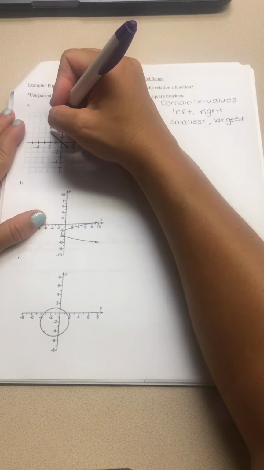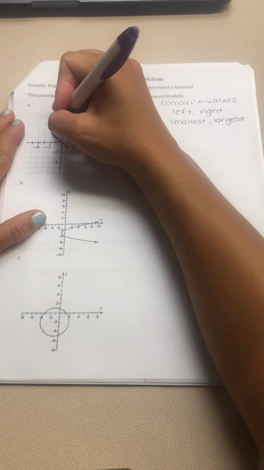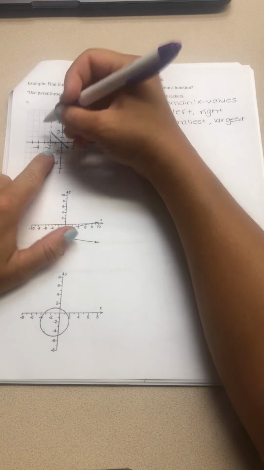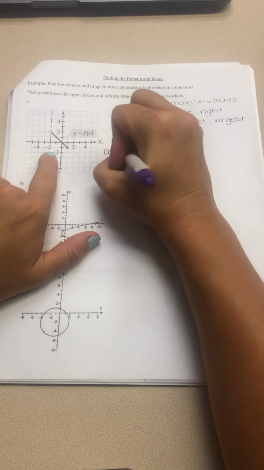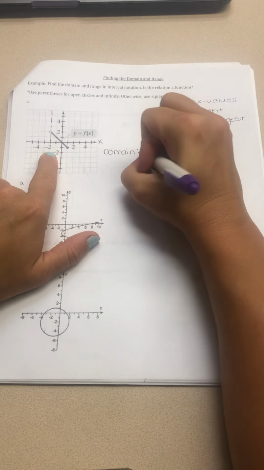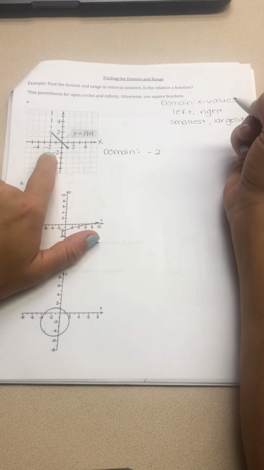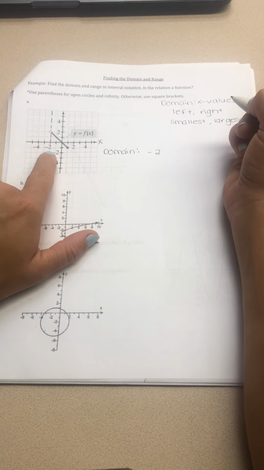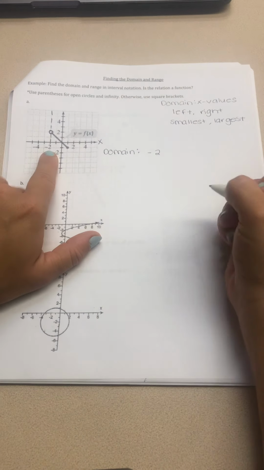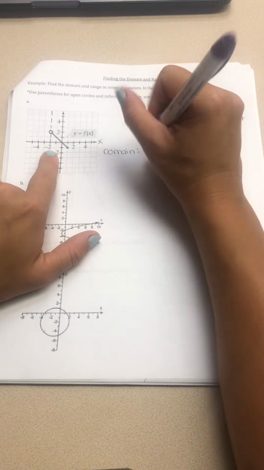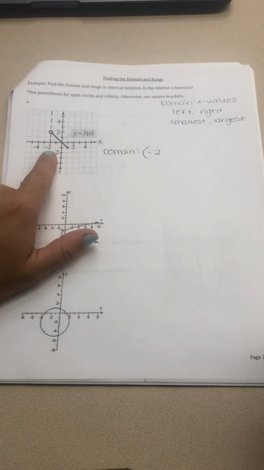Looking at this, the furthest left point we have is right here, which has an x value of -2. So our domain is starting at -2. That's the furthest left, smallest x value. If you notice, at -2, there is an open circle. So that means -2 is not included.